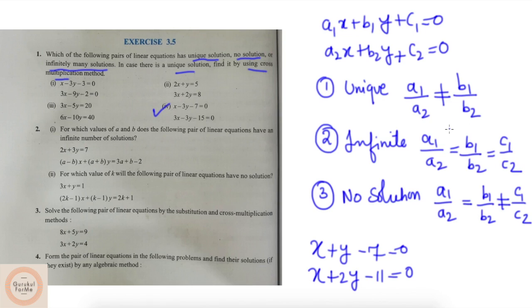So now, what you see here is the coefficient is 1, 1, 1 and 2. Is a1 divided by a2 equal to b1 divided by b2? 1 divided by 1 is not equal to 1 divided by 2. The answer is they are not equal.